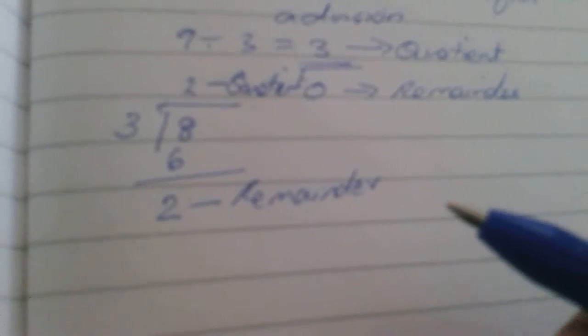So we write 3 times 2. So this is the quotient. 3 times 2 is 6, written exactly down under 8. Now we will do the subtraction. 8 minus 6 is 2. So 2 is the remainder in this case. There is a remainder in this division and 2 is the remainder.